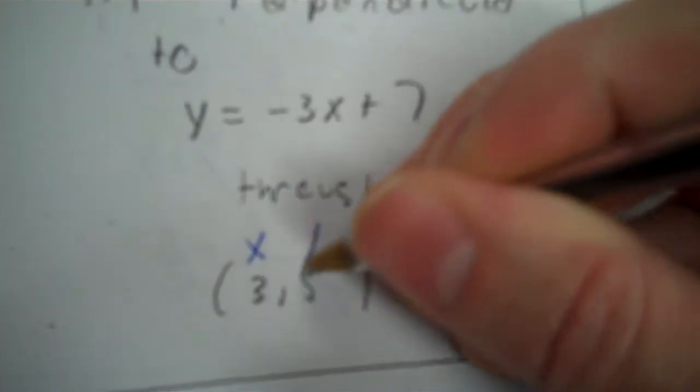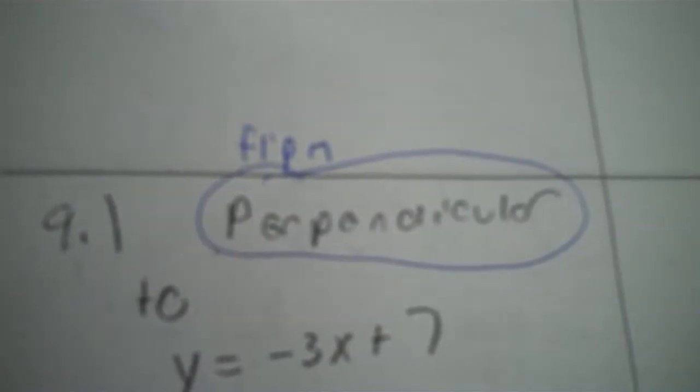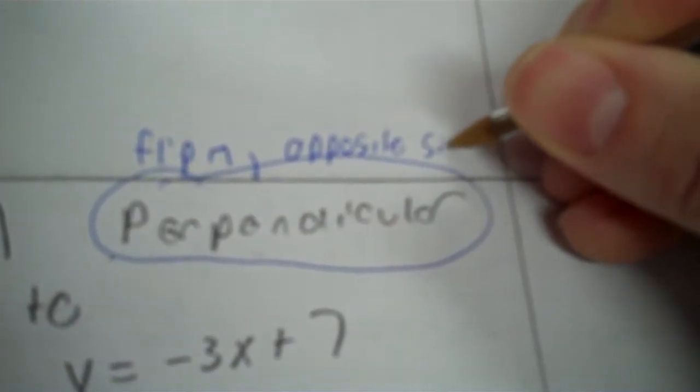And then 5 times 2 plus negative 11 should give me an output of negative 1. It does. Okay, next problem: perpendicular to y equals negative 3x plus 7 through (3, 5). Kind of the same concept, but for perpendicular, you need to flip the m. That means the lines will cross and form a 90-degree angle. Flip the m, and you also have to make it the opposite sign, meaning negative, positive, positive, negative.